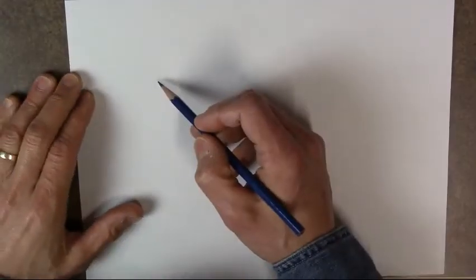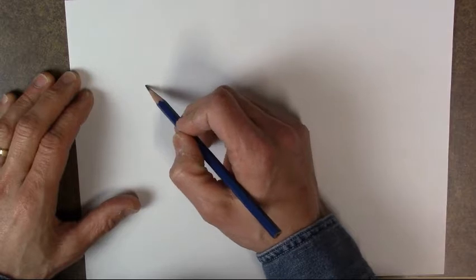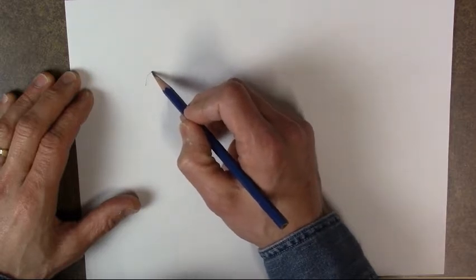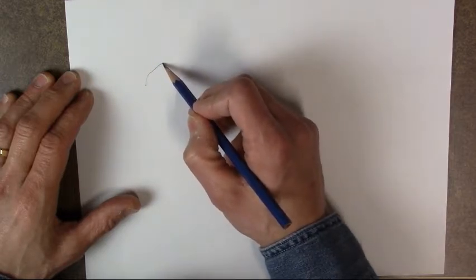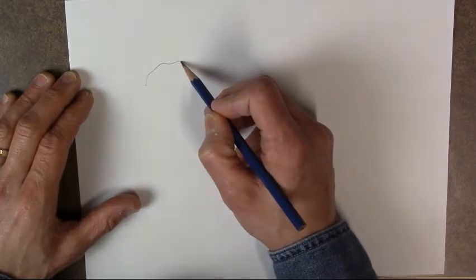To do a contour drawing, we keep our eyes on the reference photo. So I've moved my reference photo out of the way, but it's right in front of me. We draw slow, and we really pay attention to those subtle changes in contour.